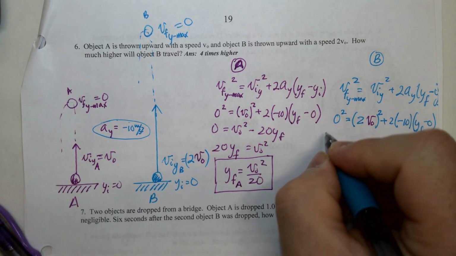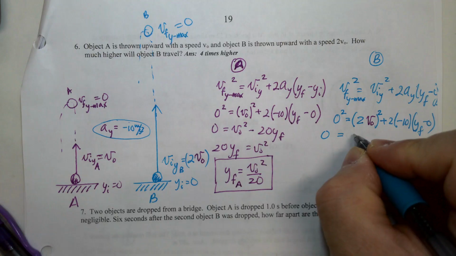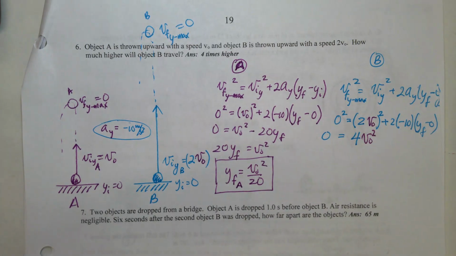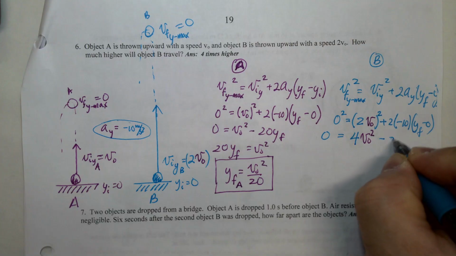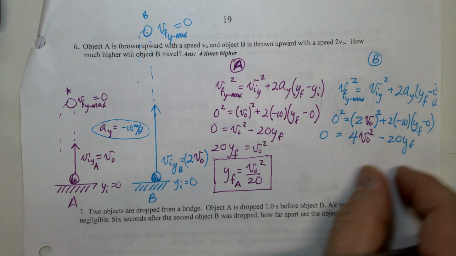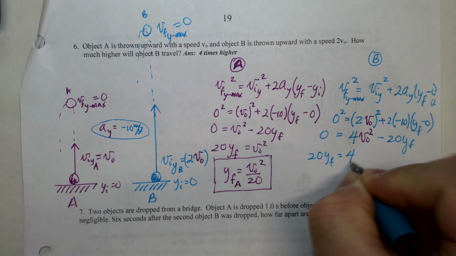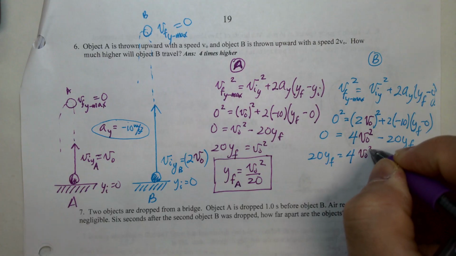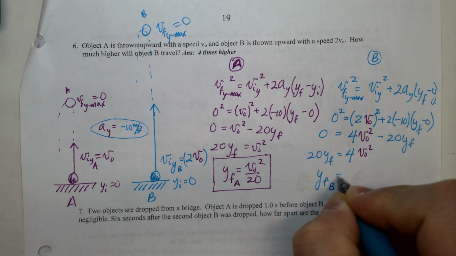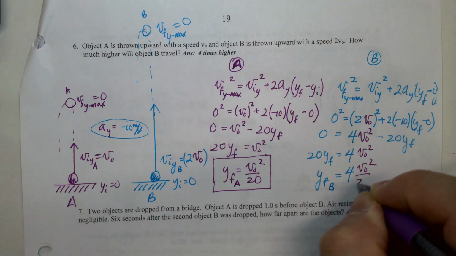So here, when I square the 0, I get 0. When I square this whole quantity inside, I get 4 times the v naught squared, minus 20 y final. If I bring this to the other side, I get positive 20 y final equal to 4 times the v naught squared. So my y final for ball B is 4 times the v naught squared over 20.